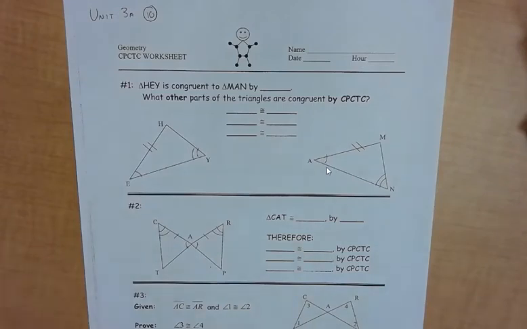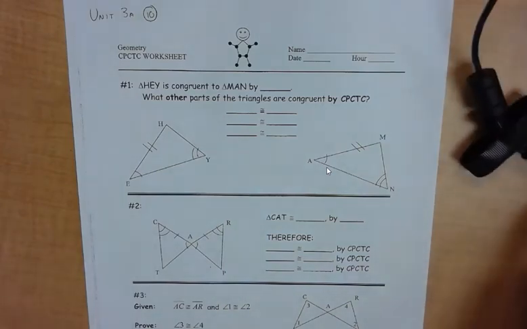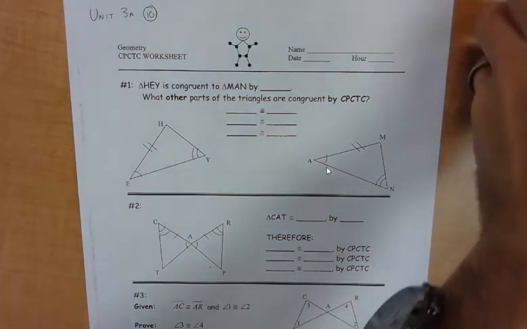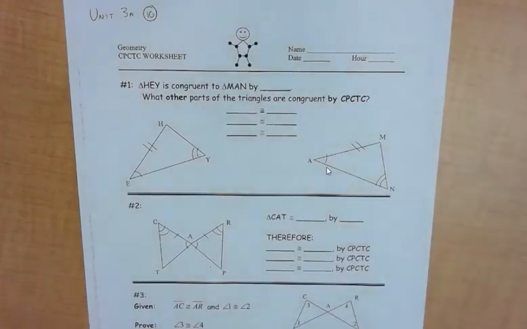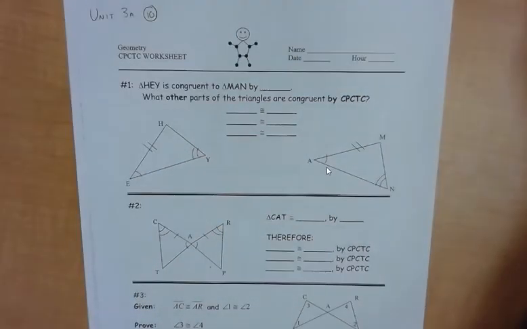We are continuing on with corresponding parts of congruent triangles right now. And we're going to be looking at some example problems where we are applying our knowledge that we have learned. So we're going to work on about 6 different problems here. And so we will be starting to look through them starting now.